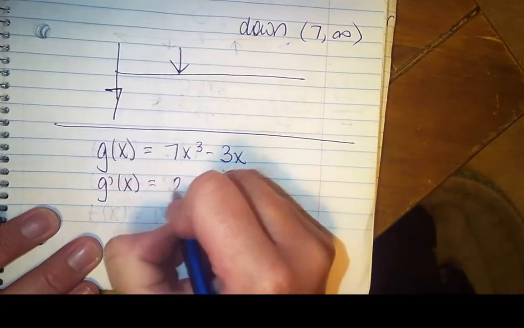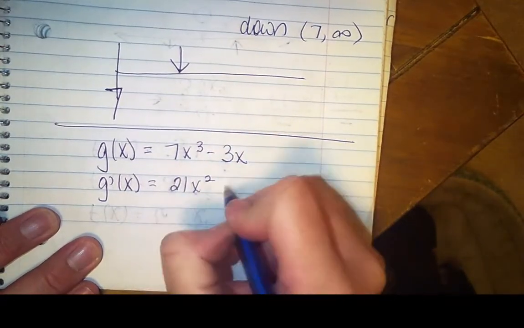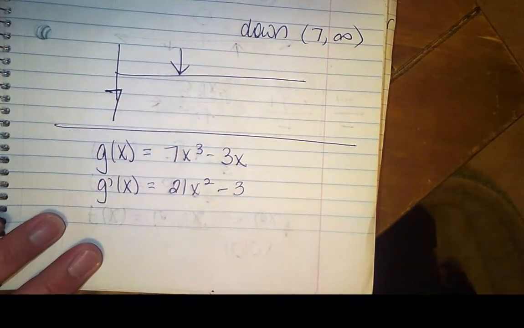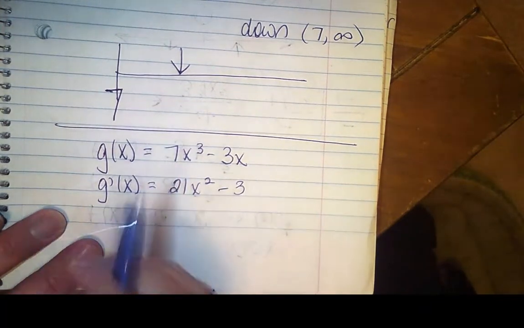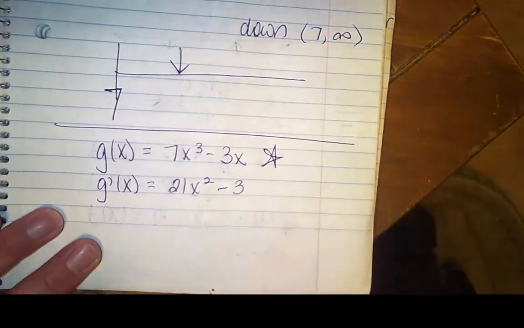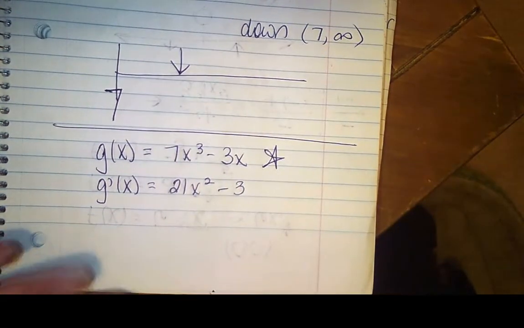All right, drop this out front. So I got a 21x squared minus 3. Okay. I don't care about that. I just care about inflection point. Oh, that's what I was going to say. Anytime that you need a y coordinate, always go back to your original function. Okay. Anytime you need a y coordinate, go back to your original function.